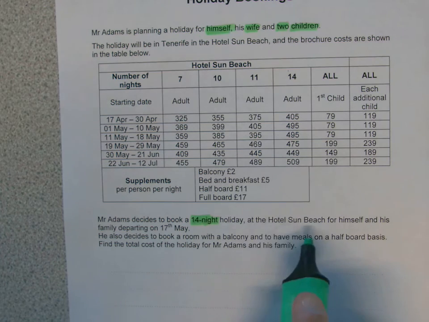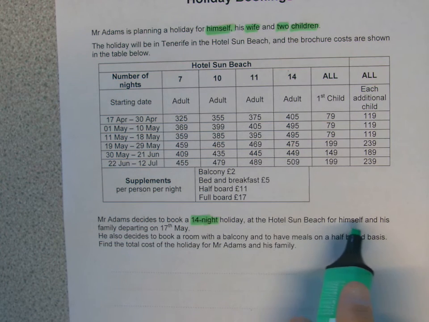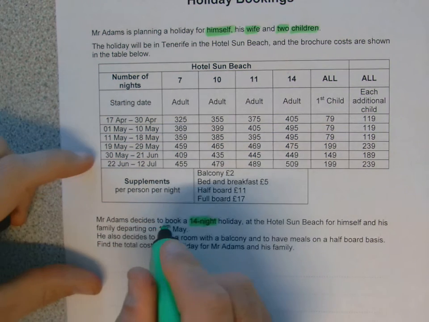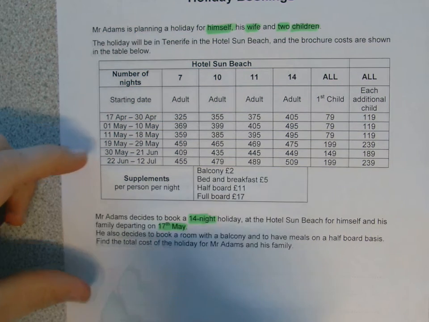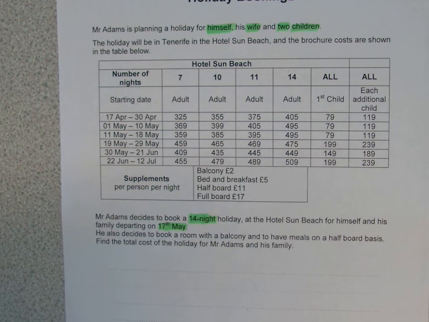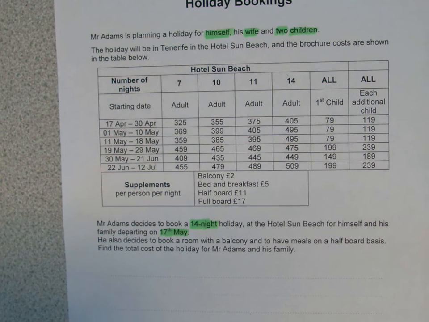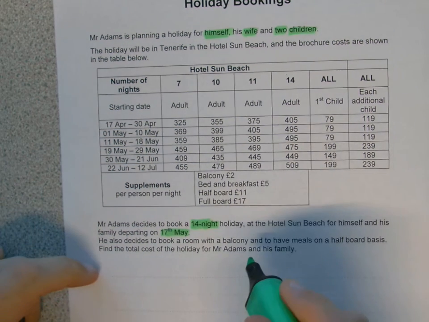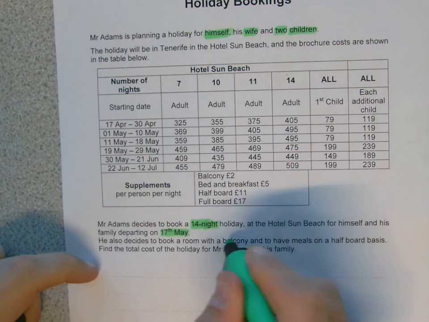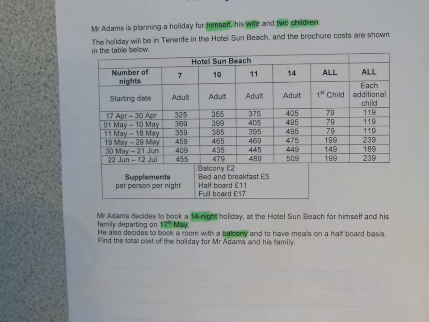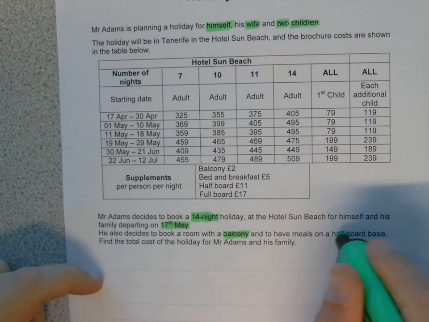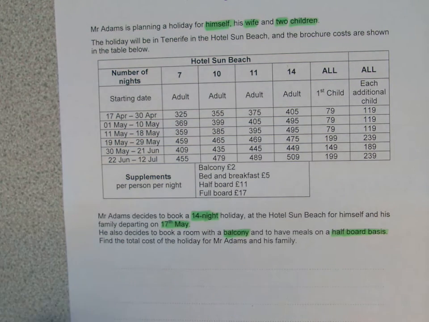So then you've got Hotel Sun Beach for himself and his family, departing on the 17th of May. Of course, the departing date is important because there are loads of different starting dates here. He also decides to book a room with a balcony. You notice you've got to pay extra for a balcony, so we'll highlight that. Meals on a half-board basis, so we'll highlight that. And I think that's it. Those are the key bits of information.